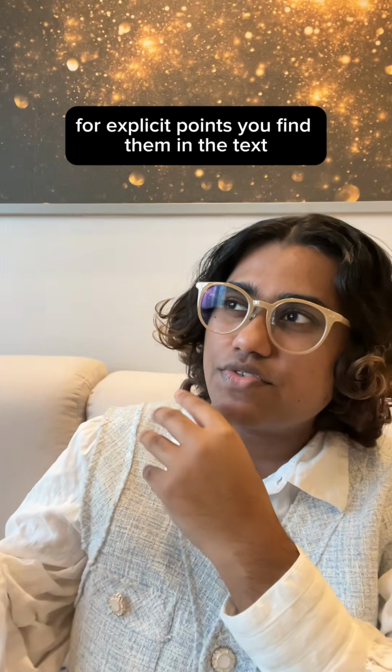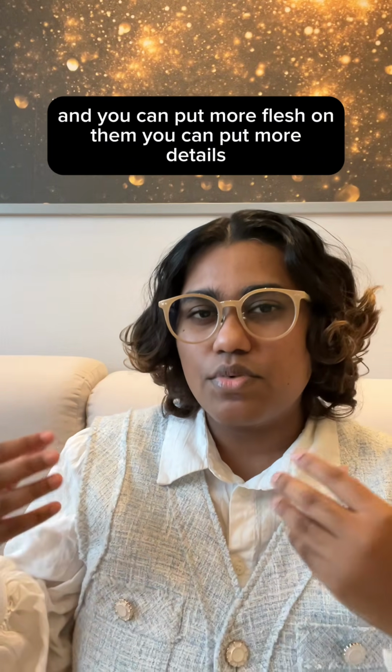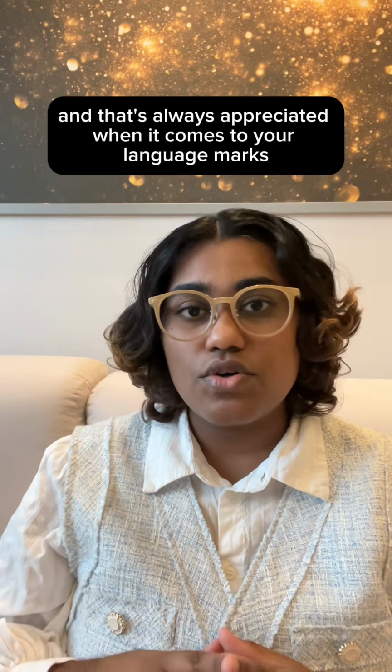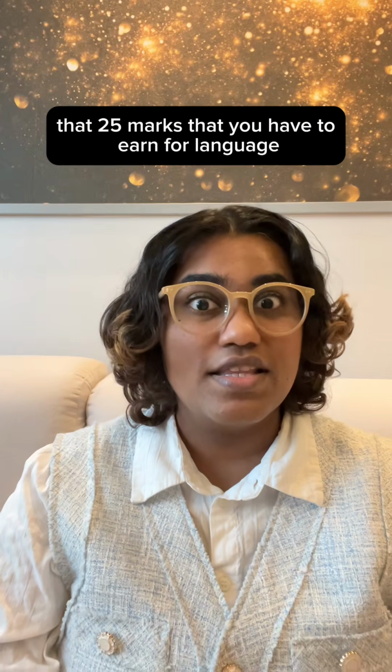For explicit points, you find them in the text, you just have to make sure to paraphrase them in your own words. But again, sometimes they're very bare bones and you can put more flesh on them, you can put more details on them as well. And that's always appreciated when it comes to your language marks, that 25 marks that you have to earn for language.